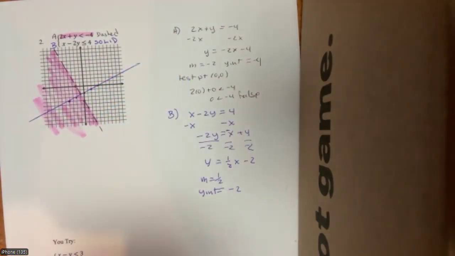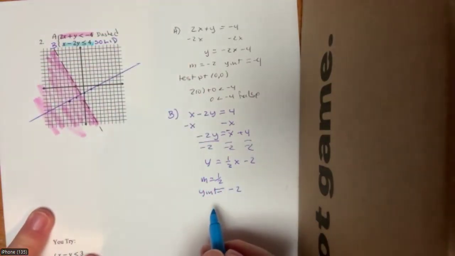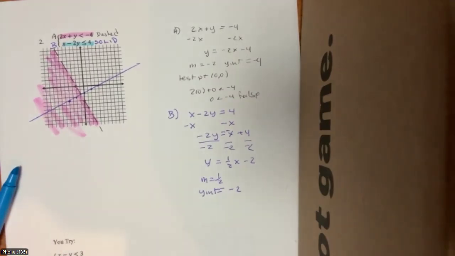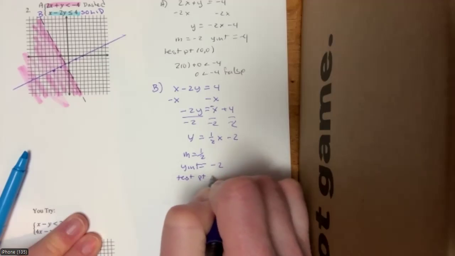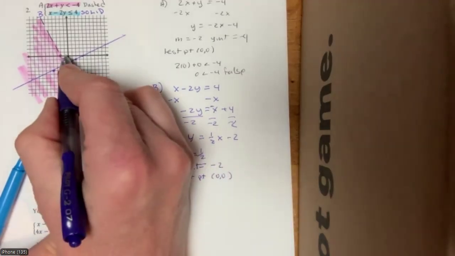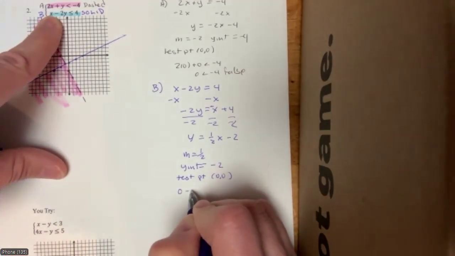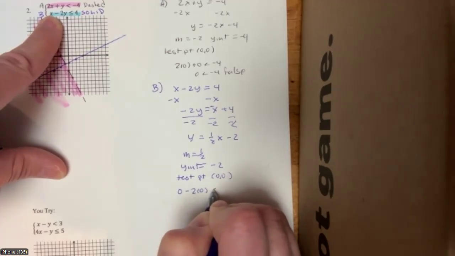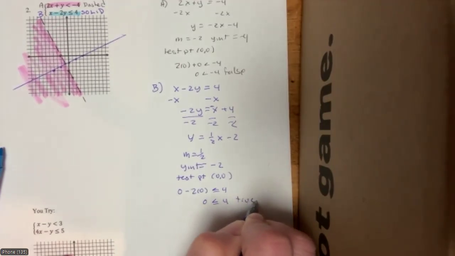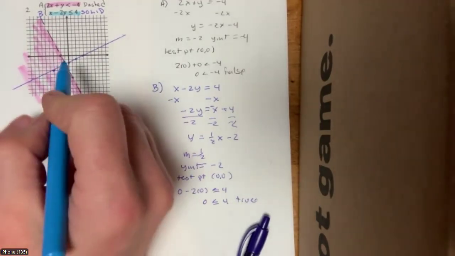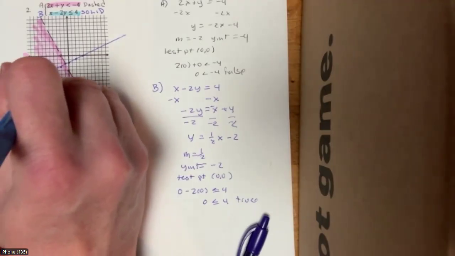Then we want to do the shading. So if I make this one blue, I need a test point. 0, 0 is also a good test point because it's not on this line. So I plug that into the original inequality. Don't carry mistakes along. So 0 less than or equal to 4, that's true. That means I'm going to shade the side of this line that does not include 0, 0. So the other side is over here.